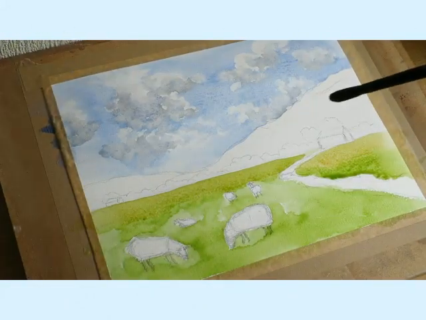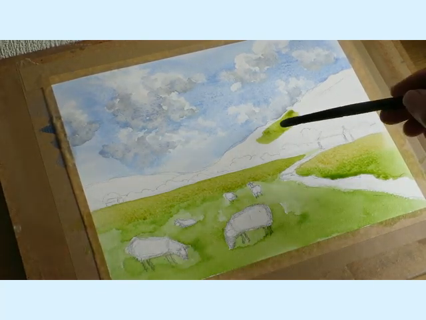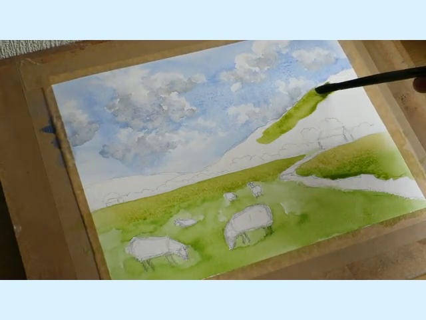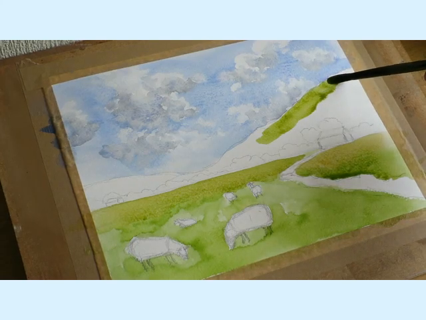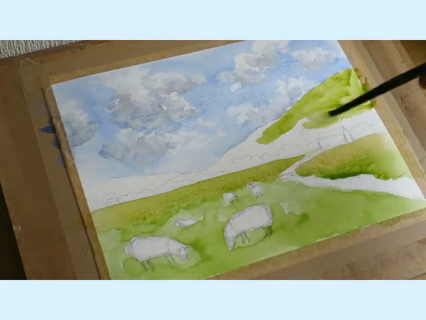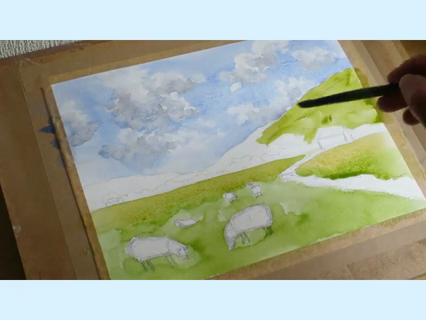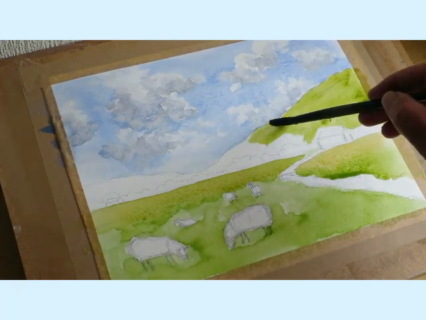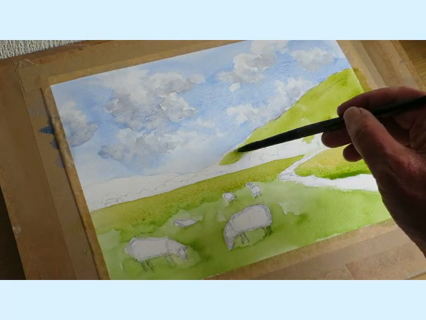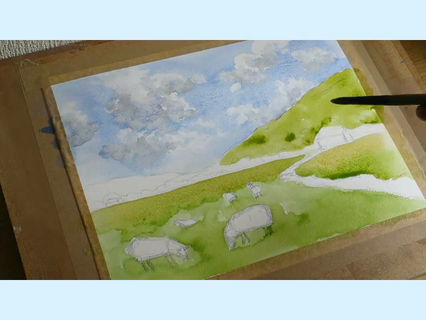So I'm going to tackle the hills at the back now. This is dry, the sky is dry, so I'm just going to go straight in with a green. Again, quite a light green colour, cadmium yellow and Winsor blue again. Just watching where I paint. Just take my time here. Right, that's okay. I'll paint over the dark trees later, that's okay.